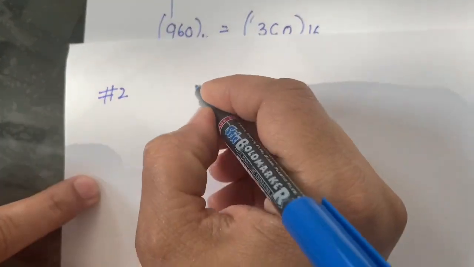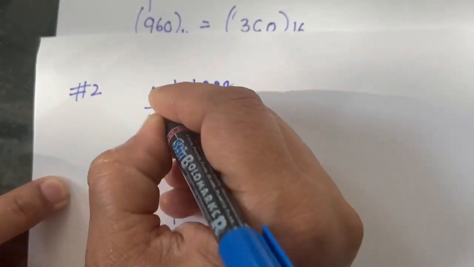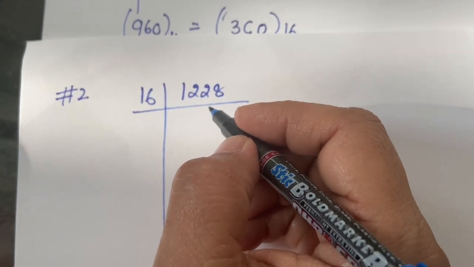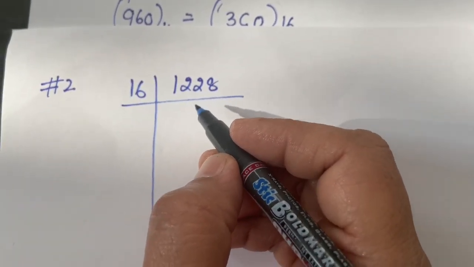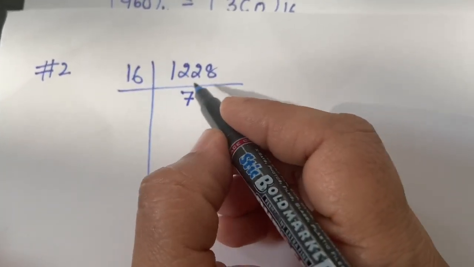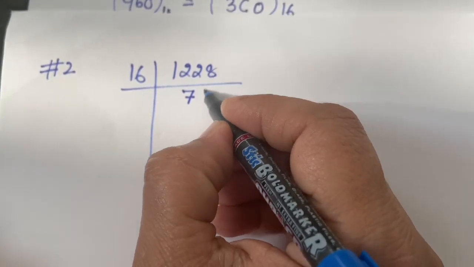Now I'm taking one more example, 1228. This decimal number is to be converted into hexadecimal. Now children, 16 sevens are 112 and 16 sixes are 96.